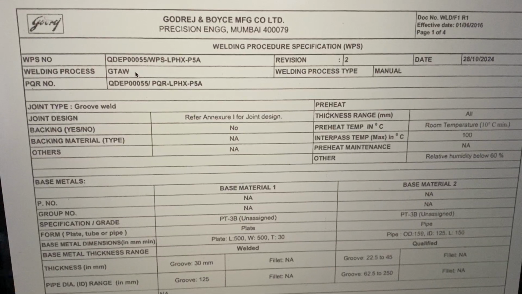It can be a combination of 2 or 3 welding processes, so we can write the details of each of those processes, by name. GTAW is for gas tungsten arc welding, SMAW, MAG, MIG. There are many versions in which we can write it. It's not mandatory to follow, but good for an organization to write in a particular way.